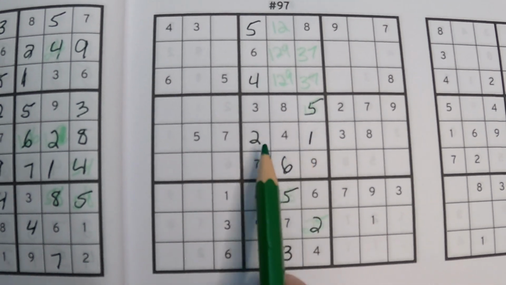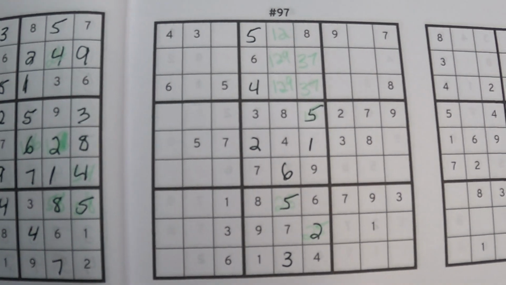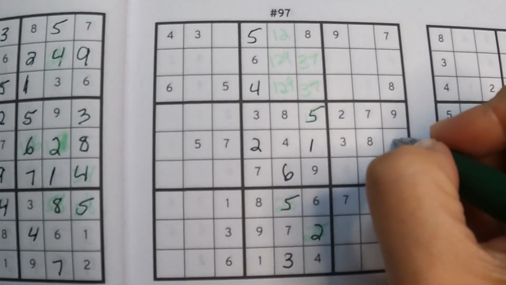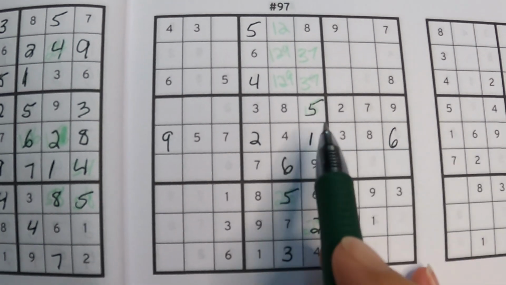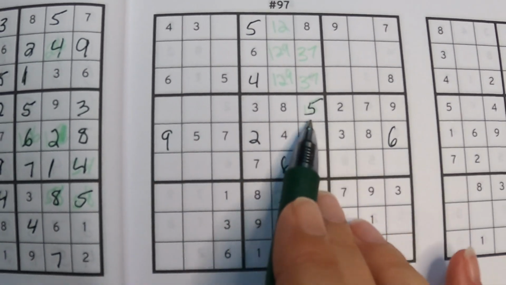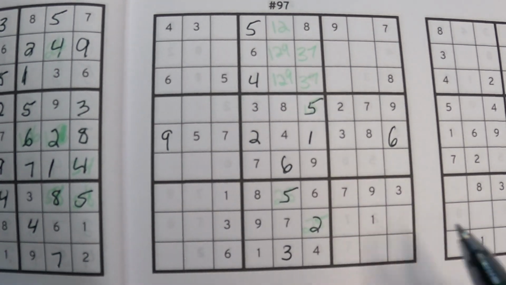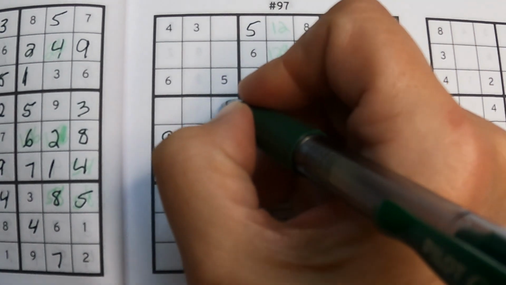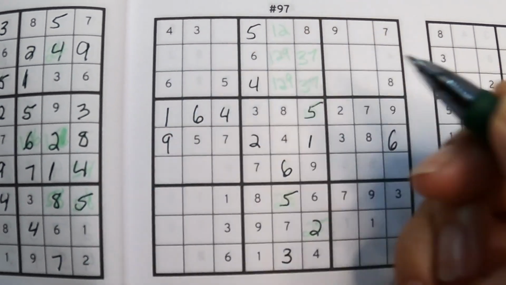For this row, we've got 1, 2, 3, 4, 5. We're missing 6 and 9. We've got a 9 there, so this is our 6 and our 9. For this row, looks like we're missing a 1, 4, and 6. We've got a 1 and 6 here, so this is our 4, 6 here, so 1 and 6.